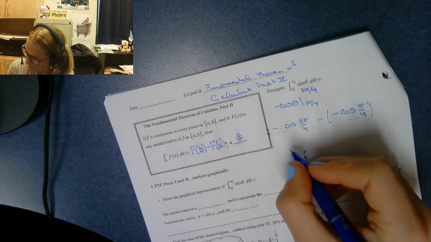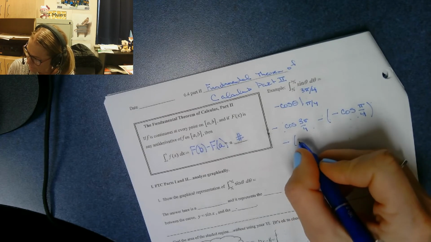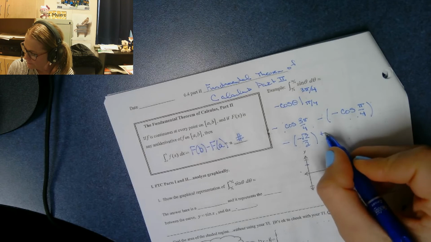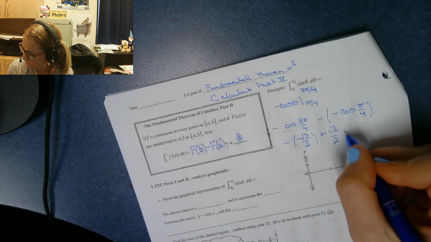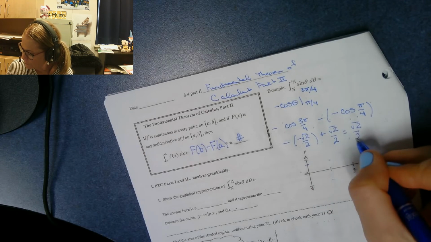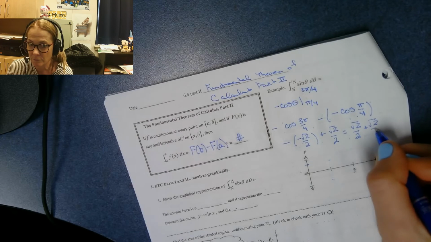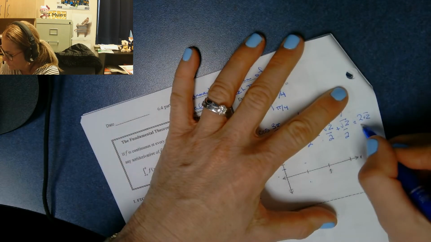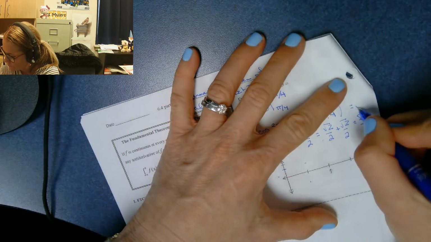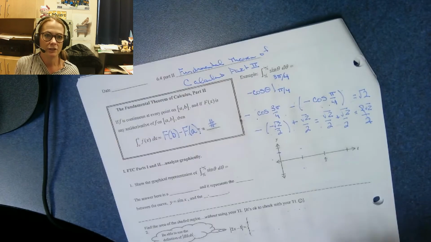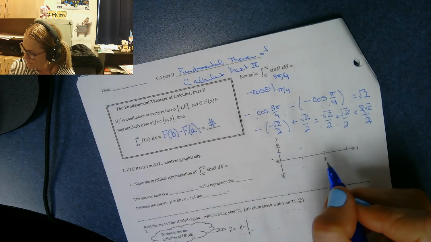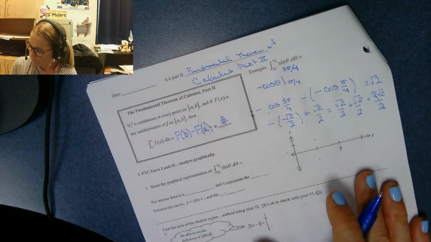Okay, so this is negative root 2 over 2. And this will just be positive root 2 over 2. So that's just root 2 over 2 plus root 2 over 2, which is 2 root 2 over 2, which is just root 2. And so that's using FTC number 2, which you've already been doing, and we just are formalizing it with the name.